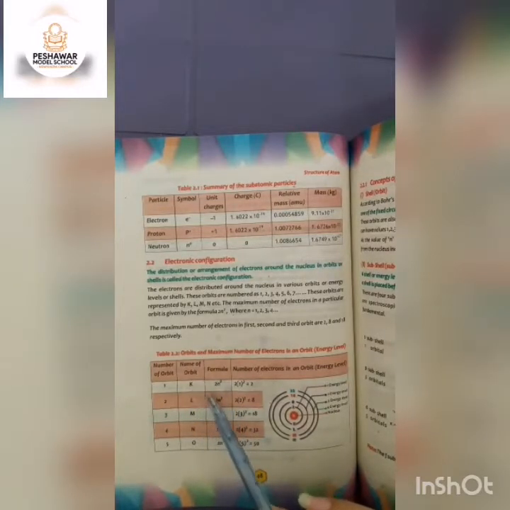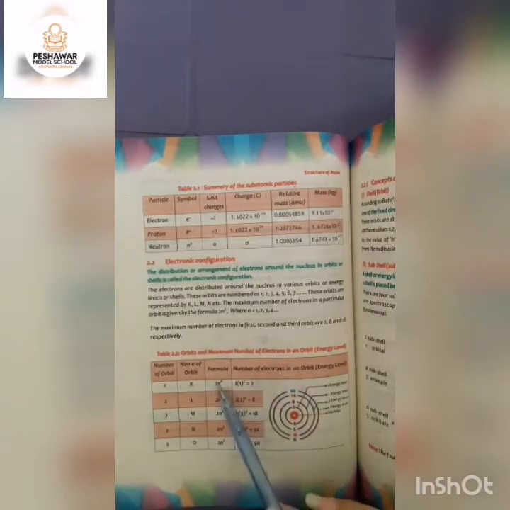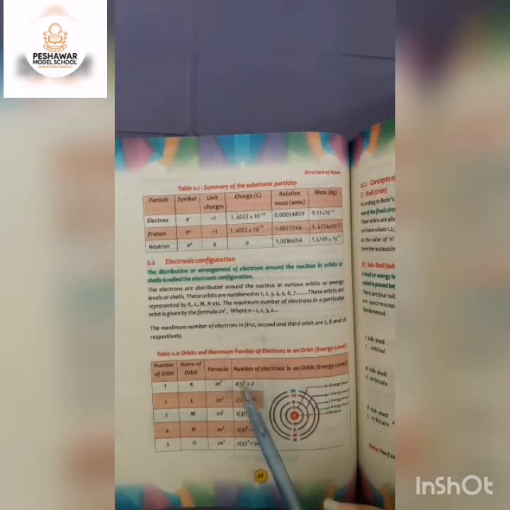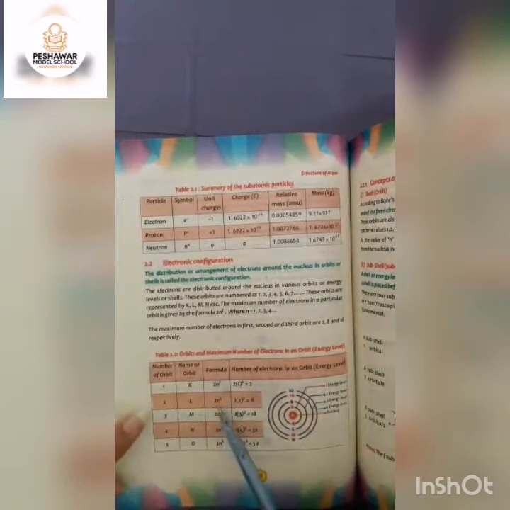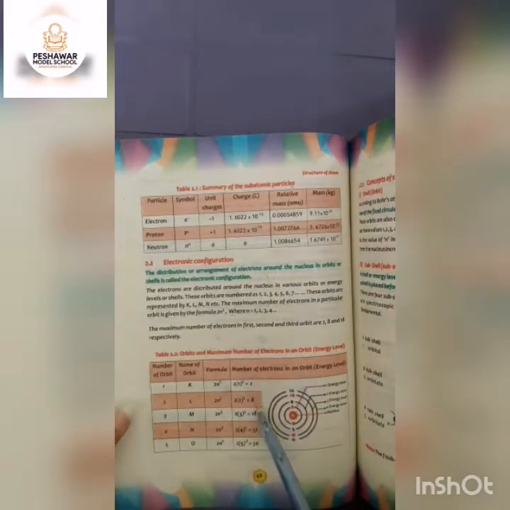Like we have the first shell. If we want to find out the number of electrons in the first shell, n will show the number of shell. So write 1 instead of n. 1 ones are 1, 1 twos are 2. It means that the first shell will occupy a maximum of 2 electrons. Now look at number second. n means number of shell. If you want to find out the number of electrons in the second shell, then put 2 instead of n. 2 twos are 4, 4 twos are 8. It means that the second shell will occupy 8 electrons.